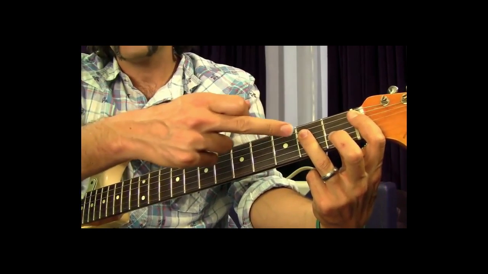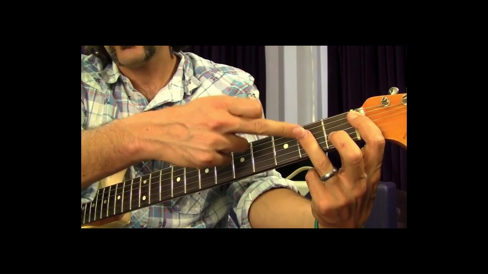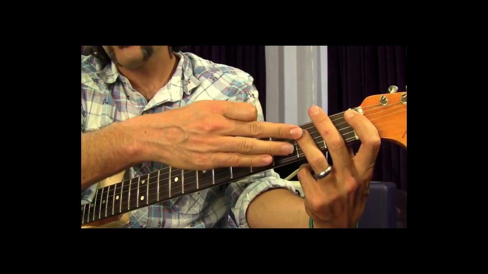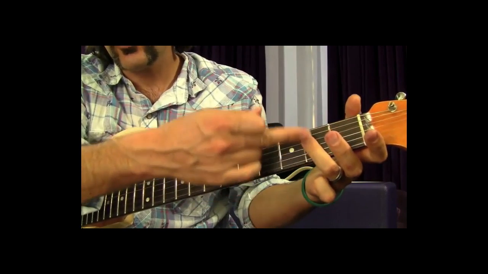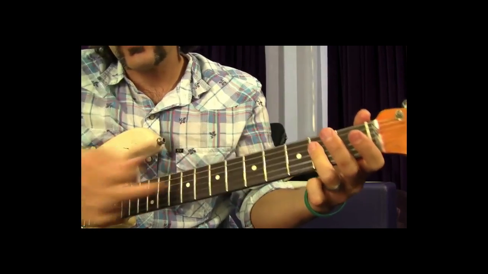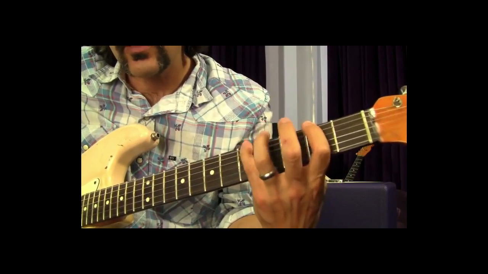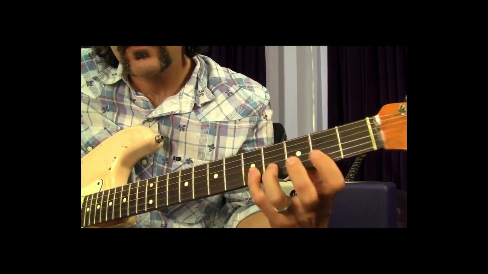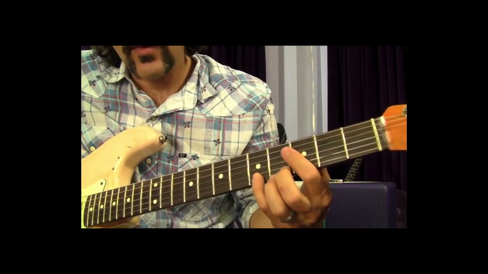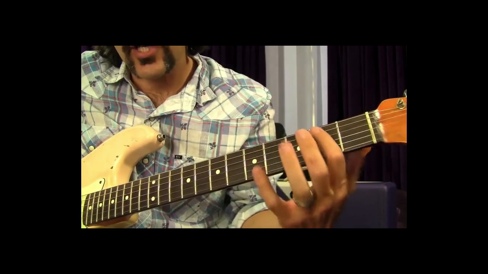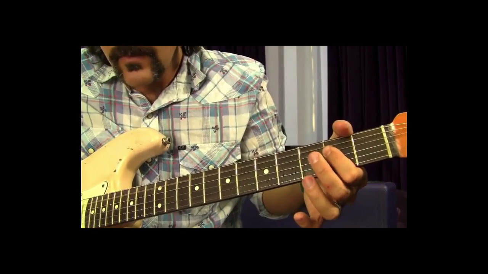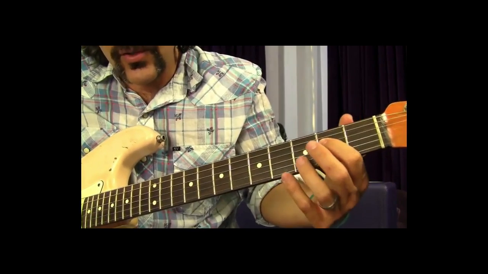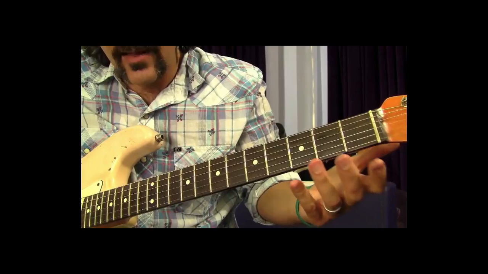So a quick, easy way to find, if the home base is A, the major scale or the major pentatonic you're going to play, is look where that third finger is, and that's going to be the first notes of that pentatonic position. The first position, that'll be the first notes. And if you notice, those notes are right straight out of the chord.